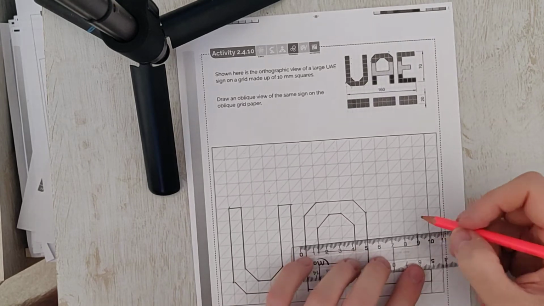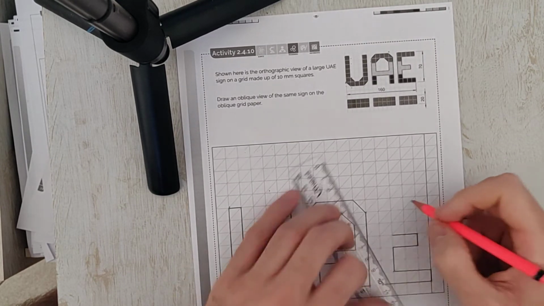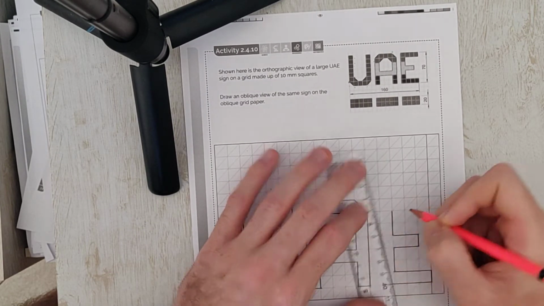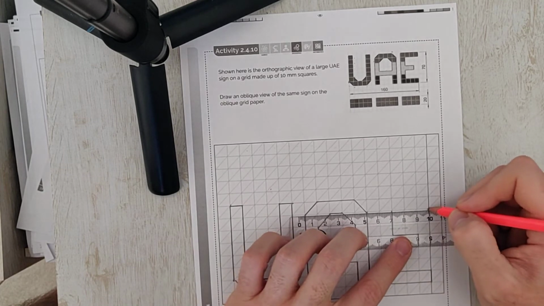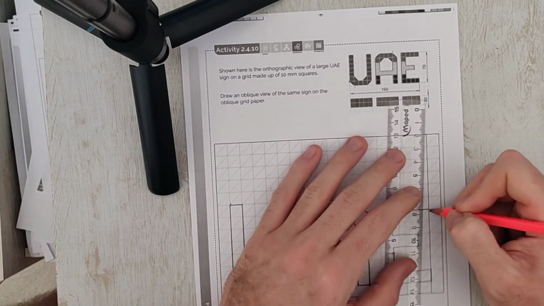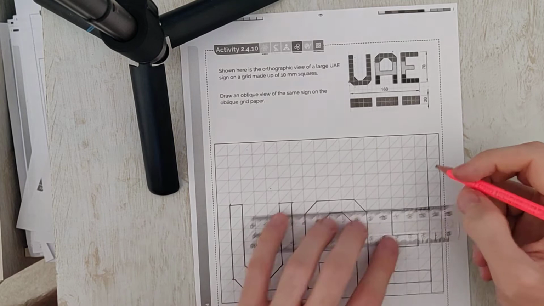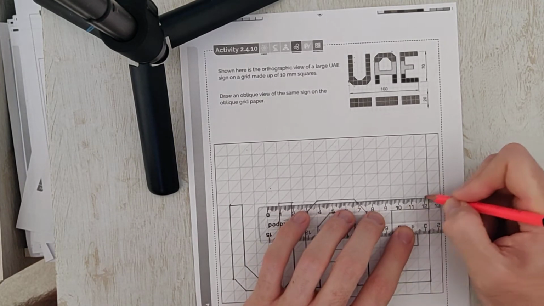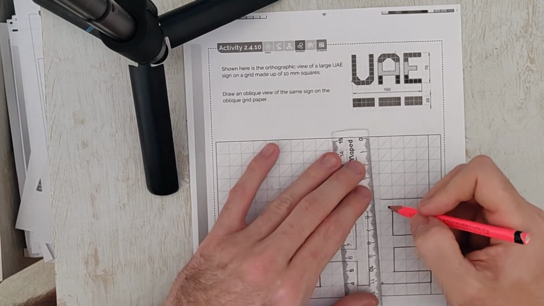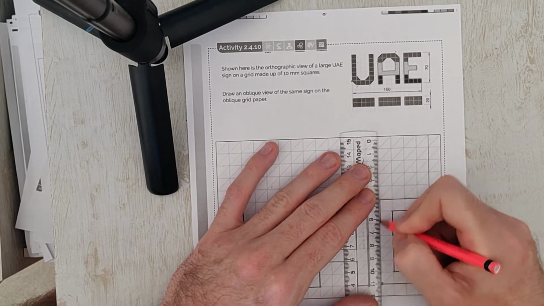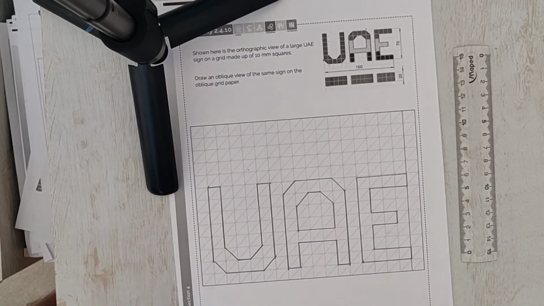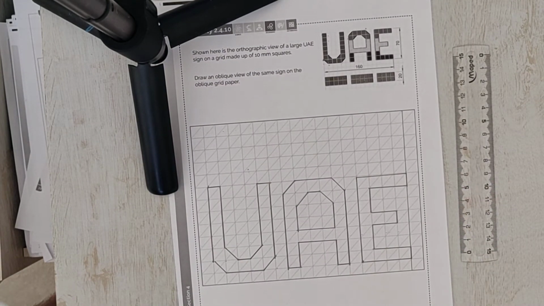Up 1. Over 2. Up 2. Over 3, up 1, and over 4. We join this back to the start. Okay, and there's my UAE drawn.